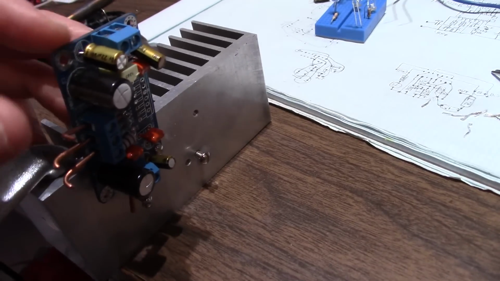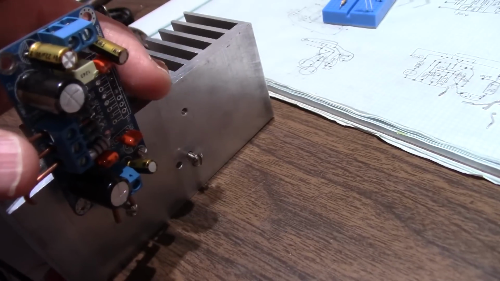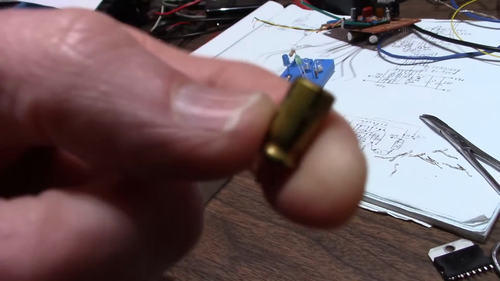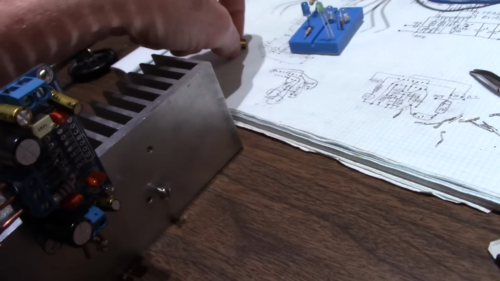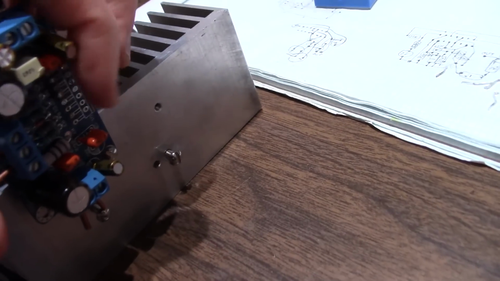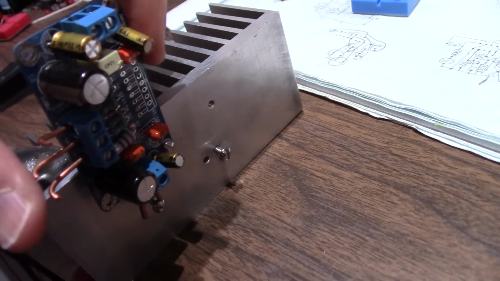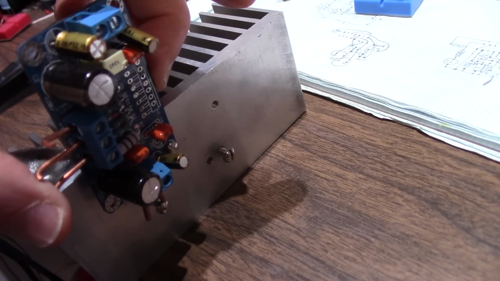Then I'll get the 7294 chip put on this board, and I took out the bootstrap capacitor because that has to be wired up differently, because the 7293 has that bootstrap loader pin it connects to.